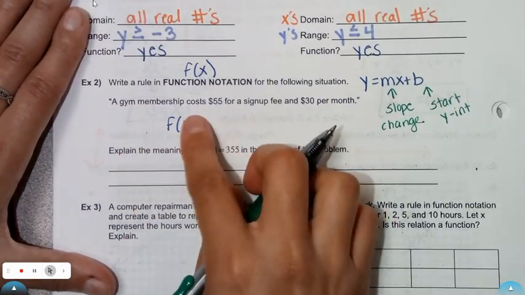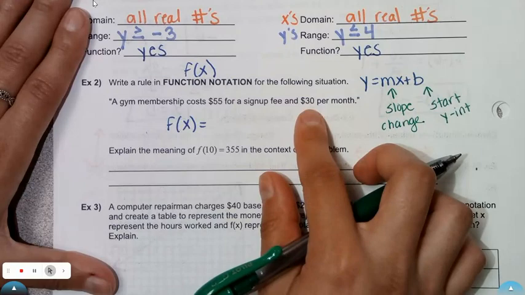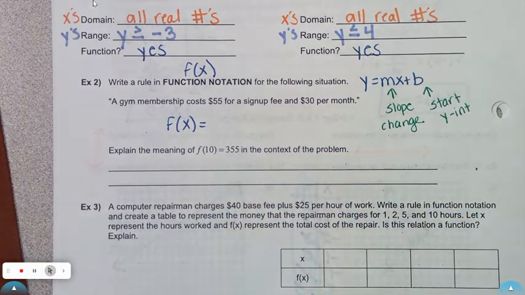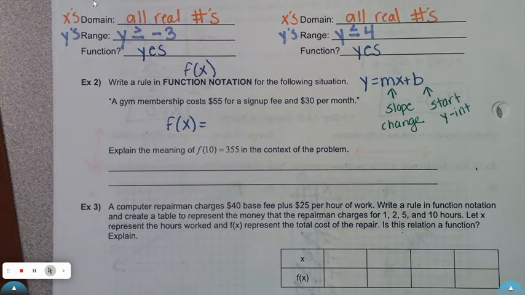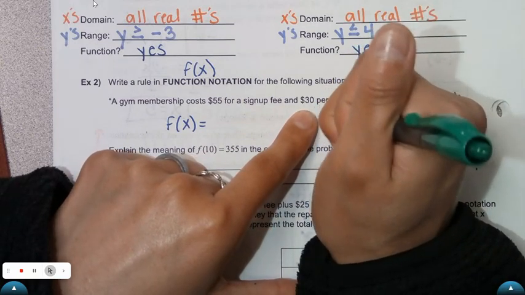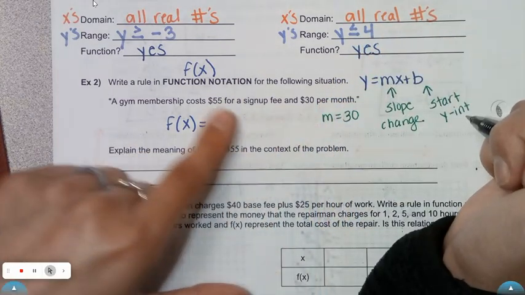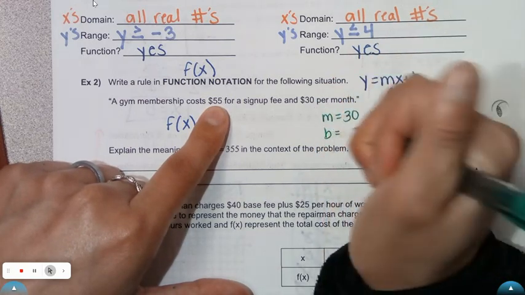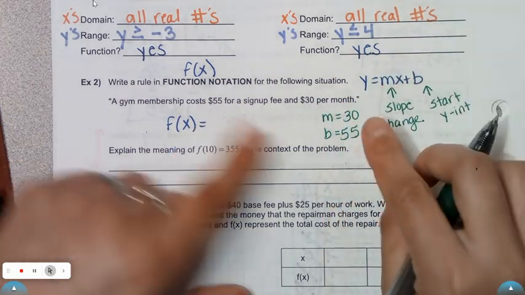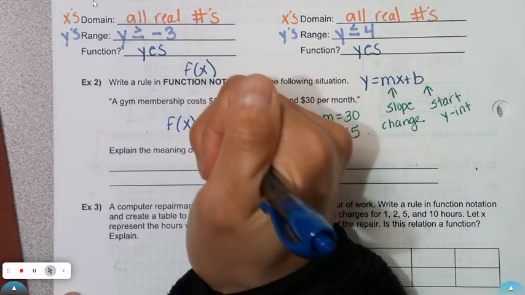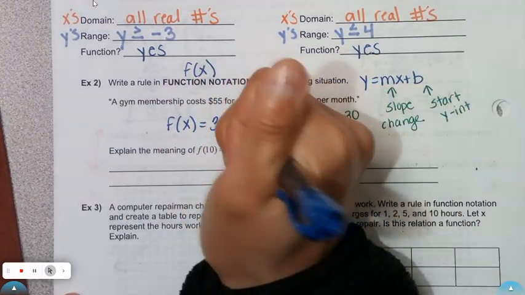So I have a gym membership that costs $55 for a sign-up fee and $30 per month. You want to think about between those two numbers, which one is changing depending on how long you're at the gym. The one that's changing is the 30. So that's my M. The 55 is my start because when you sign up, you pay $55. So that's my B. I plug those numbers into their correct spot. So this ends up being 30x plus 55.